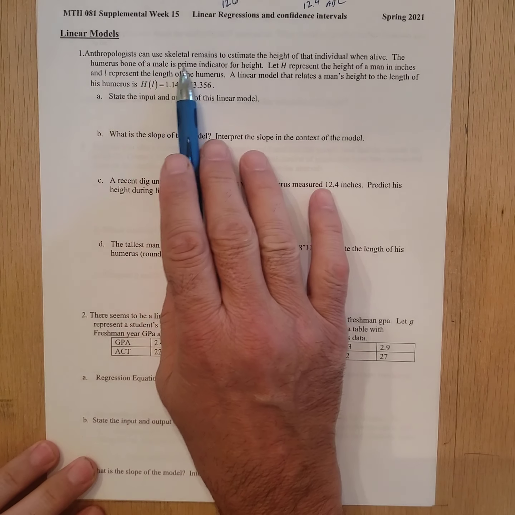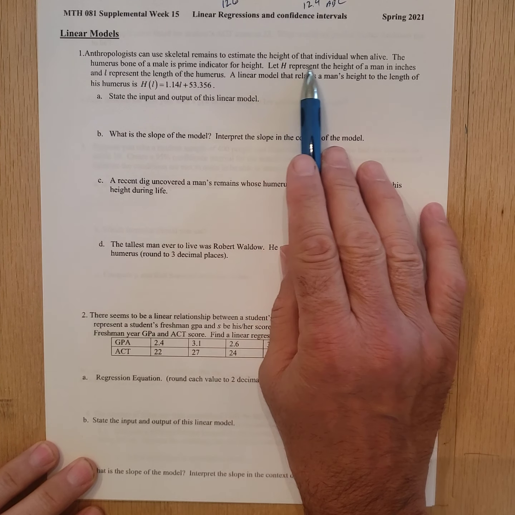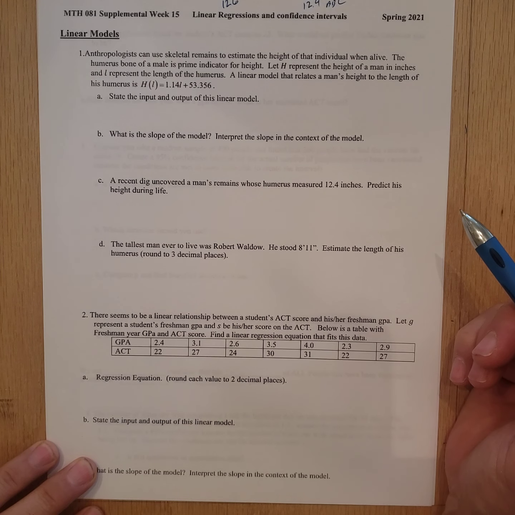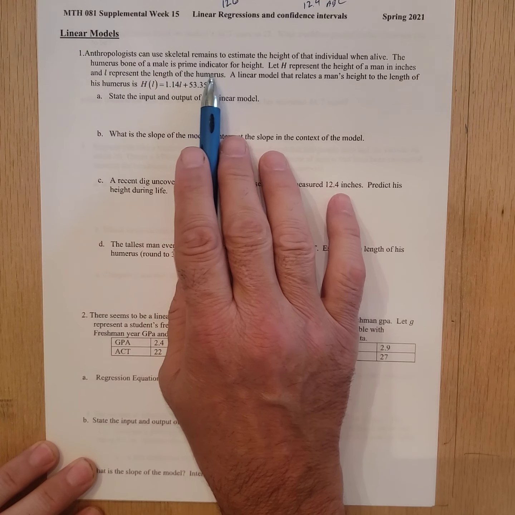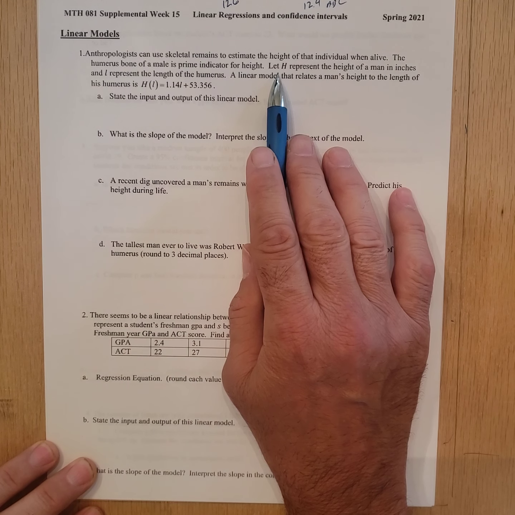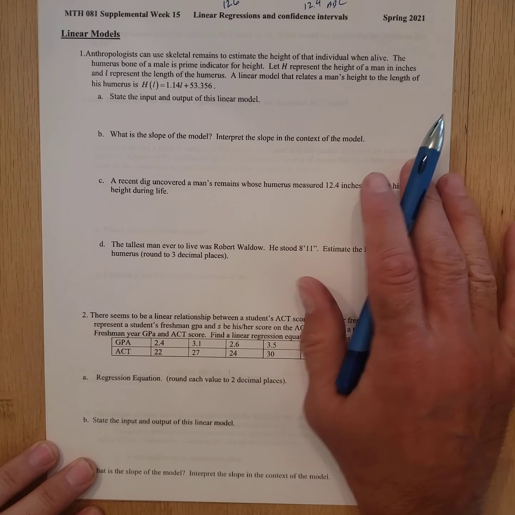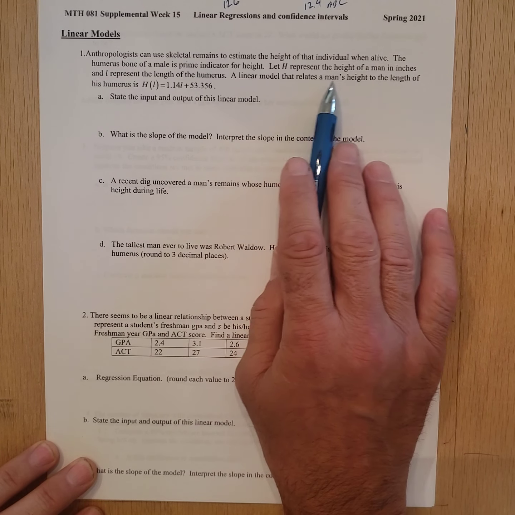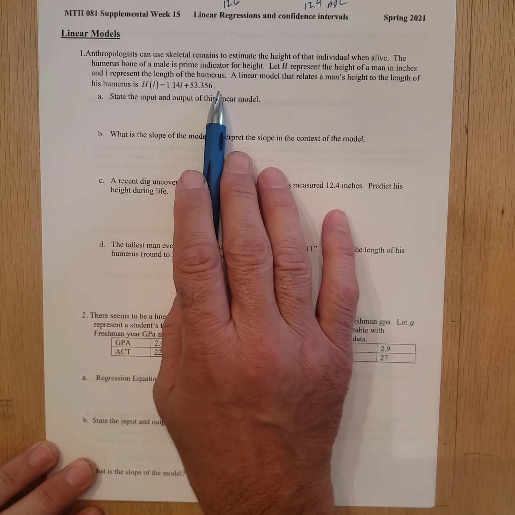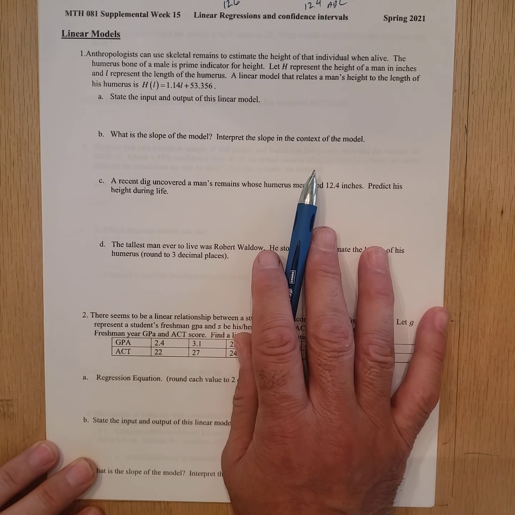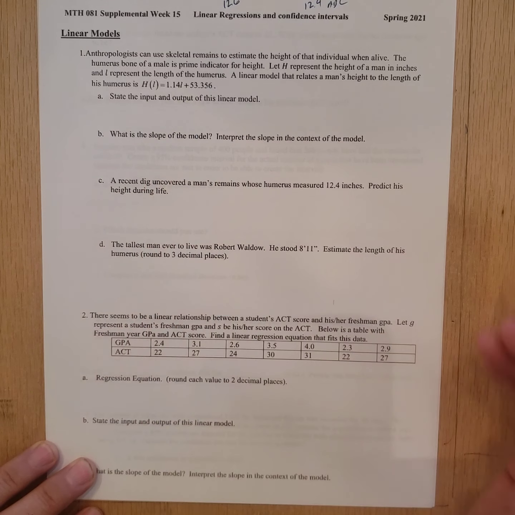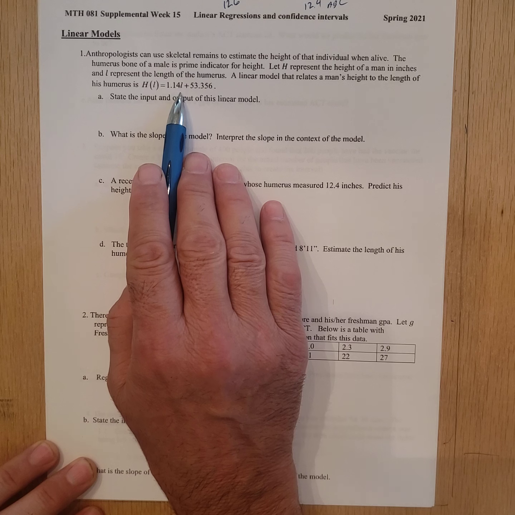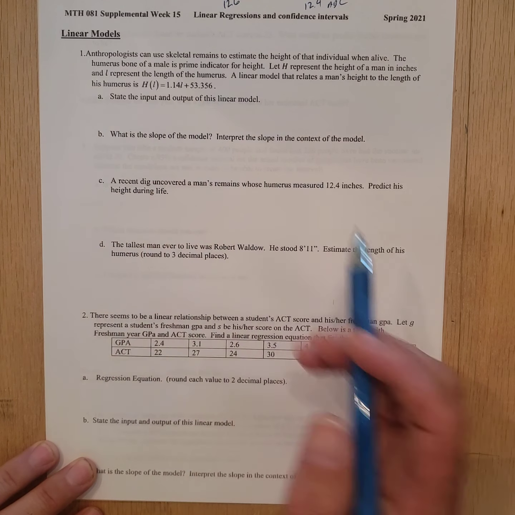It says anthropologists can use skeletal remains to estimate the height of an individual when alive. Okay, the humerus bone of a male is a prime indicator for height. Let H represent the height of a man in inches and L represent the length of the humerus. A linear model that relates a man's height to the length of this is created. So data was already taken, and they created this linear equation: H of L equals 1.14 L plus 53.356.